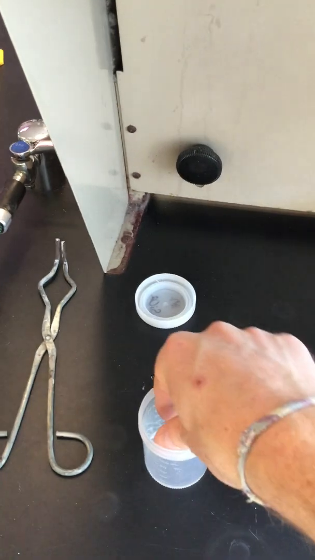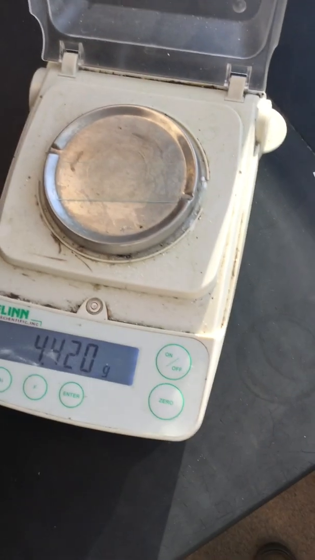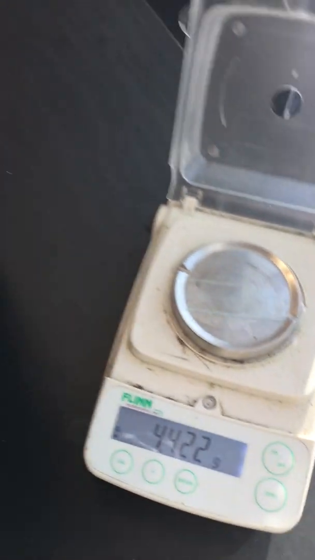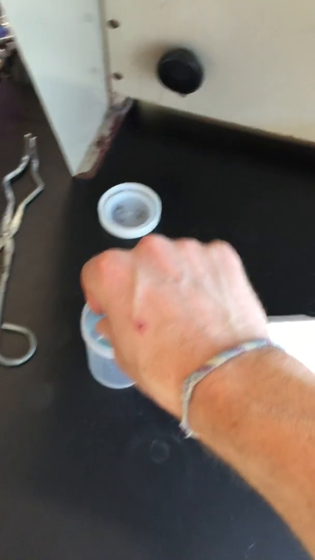And if you've paused and come back, here's what I did. I weighed that piece of glass. And when I weighed said piece of glass, you can see that it has a mass of 4.422 grams. All right, let's jump on to station 3.